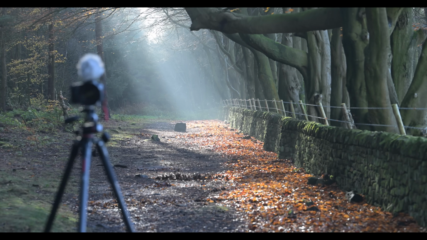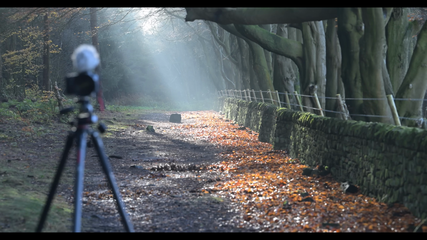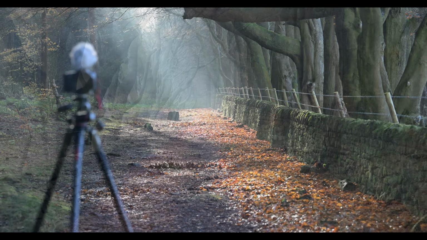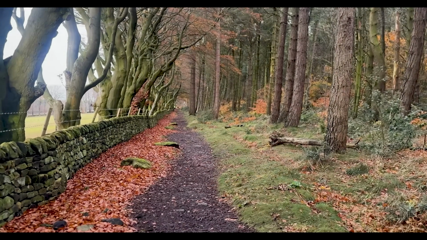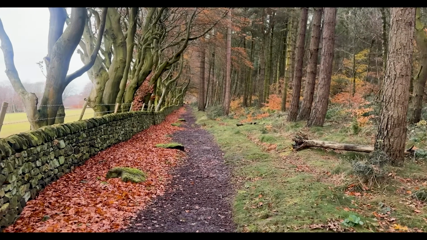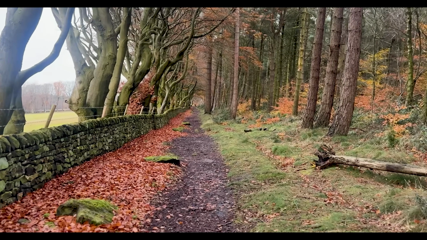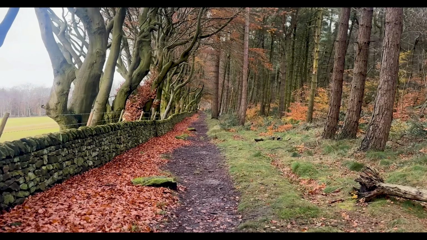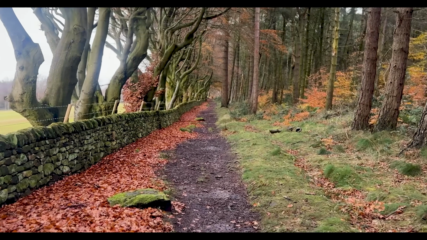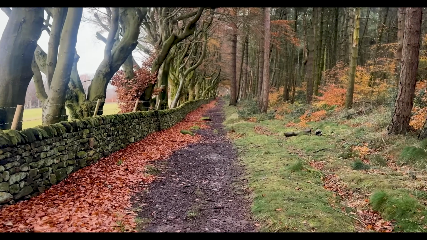Today, we step into the embrace of a woodland that is nothing short of magical. This isn't just a place, it's a muse. Open your senses and join me as I embark on a journey through this woodland wonderland.